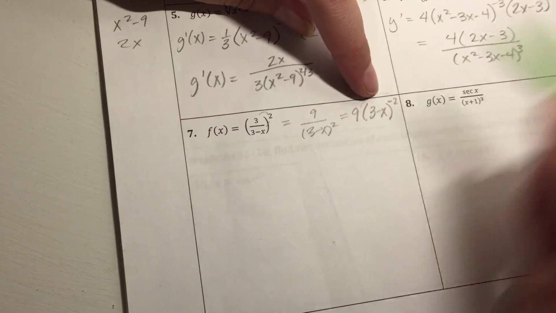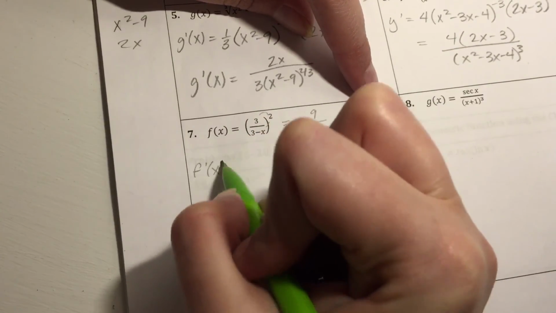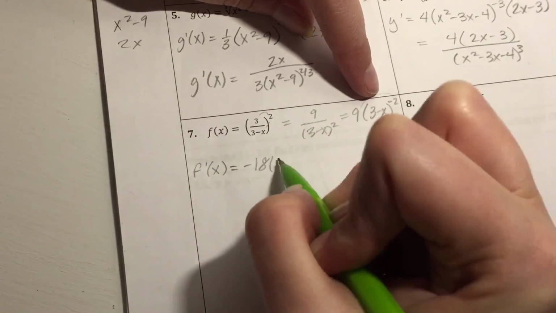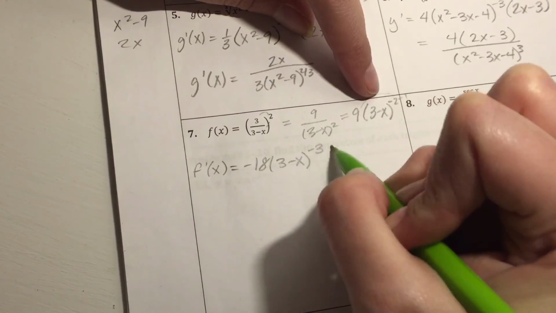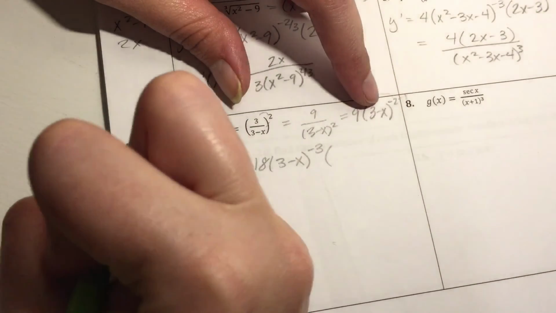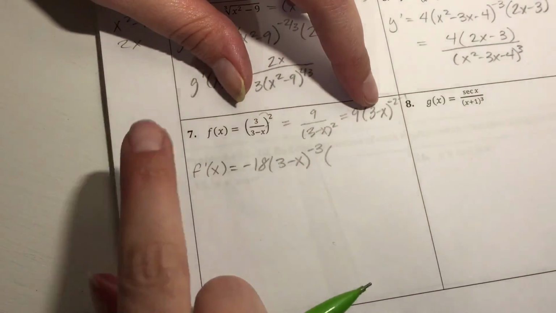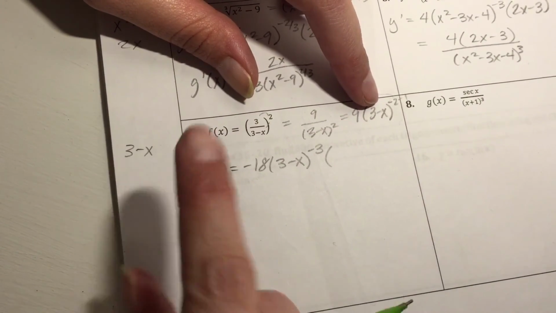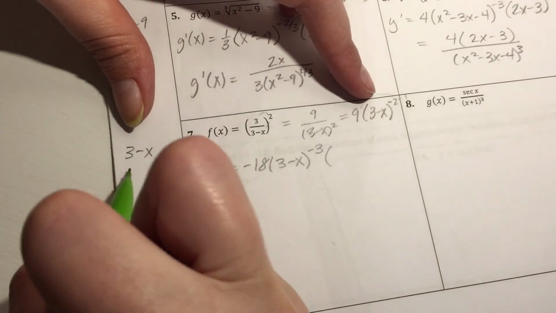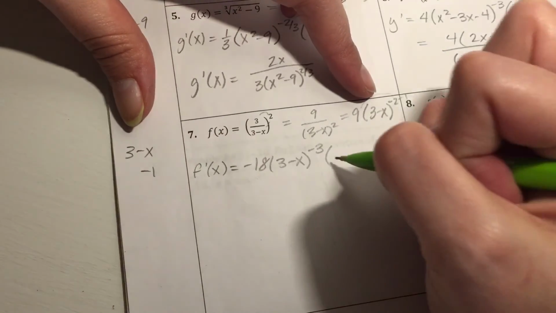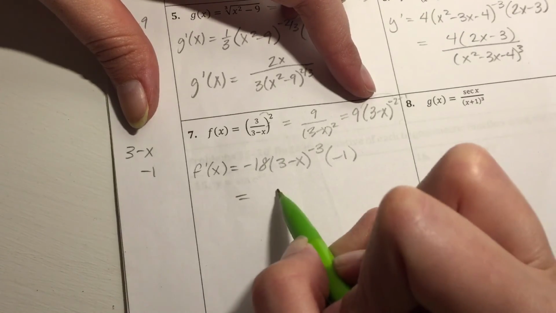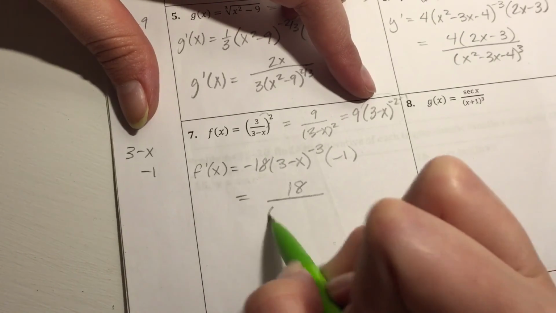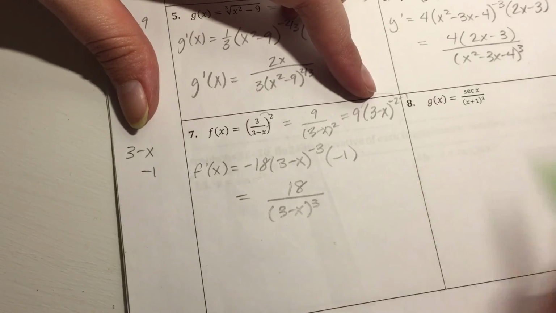The derivative of the outside times the derivative of the inside. Now, I highly recommend, especially when x comes second, to write it over on the side just so you can see it. And then that's 0 minus, so that's just negative 1. So then this is 18 over 3 minus x cubed.